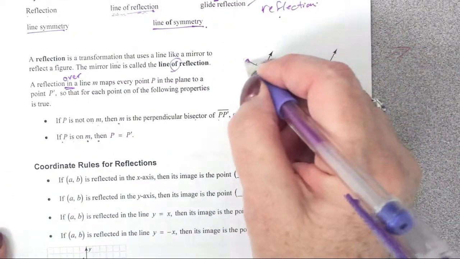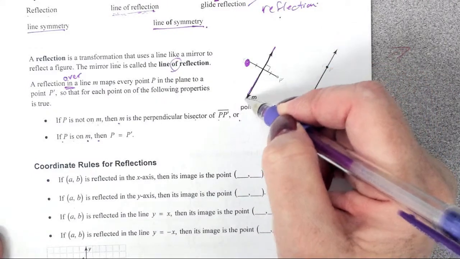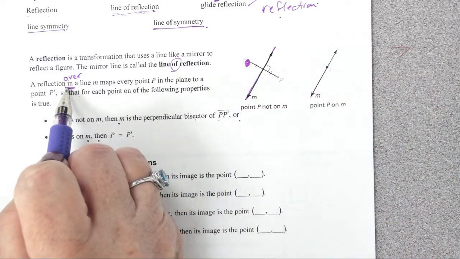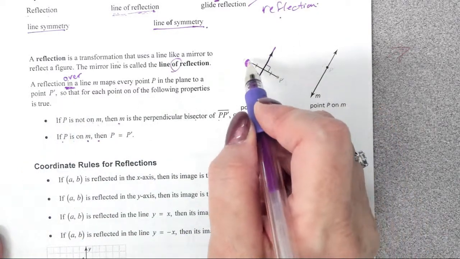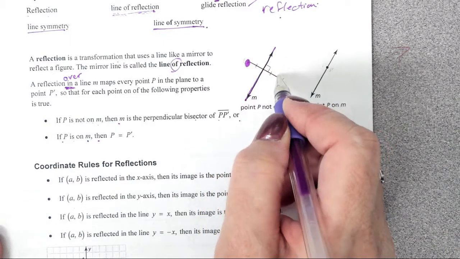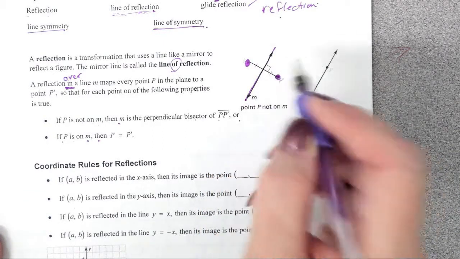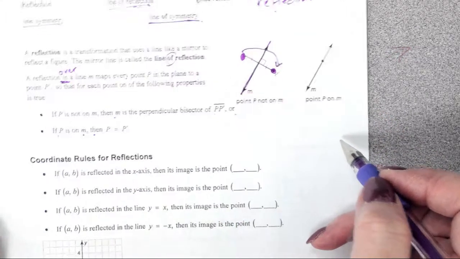So here's what they're talking about. Here's the point I'm reflecting. Here's the line I'm reflecting it in. And so I will use that terminology, even though it sounds weird. Here's what I'm reflecting. Here's what I'm reflecting it in. Here's where it's going to wind up going to. So this point reflected over to there.